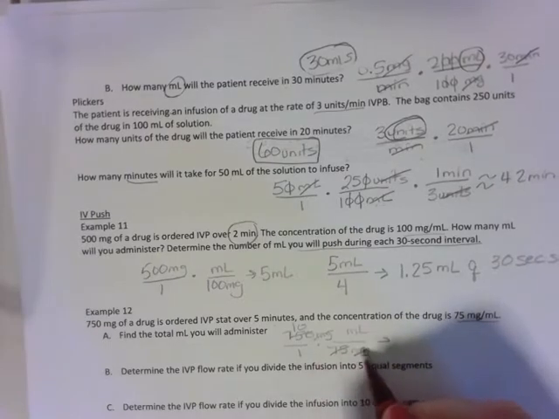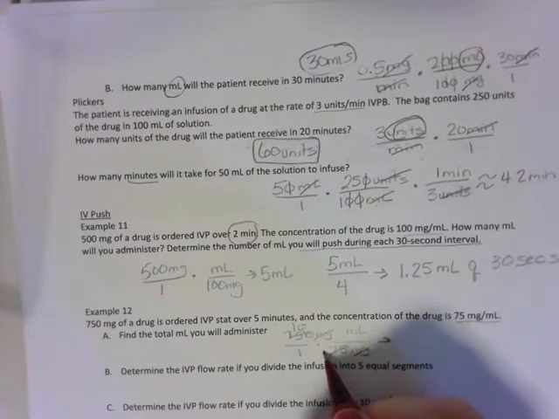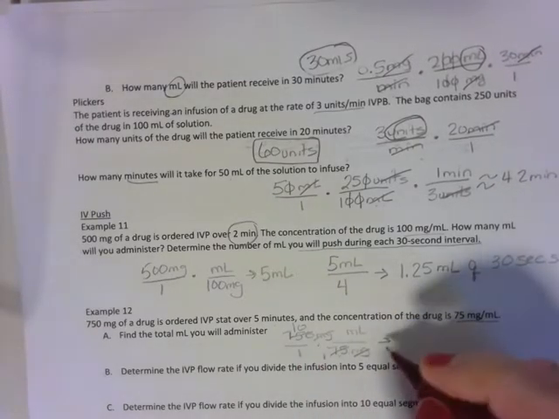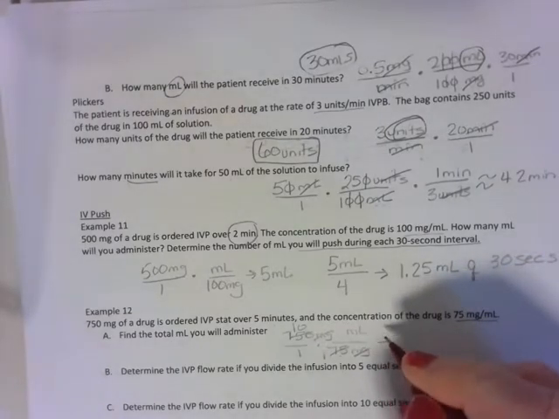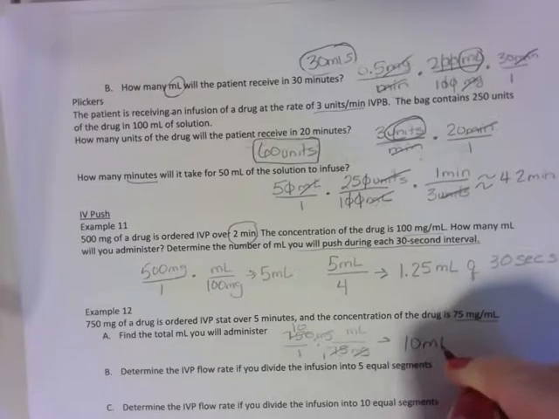Milligrams cancel. 75 goes into 75 once. 75 goes into 750 10 times. So I'm going to administer 10 mLs.